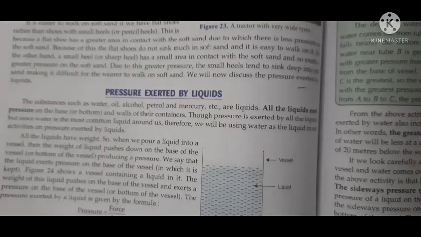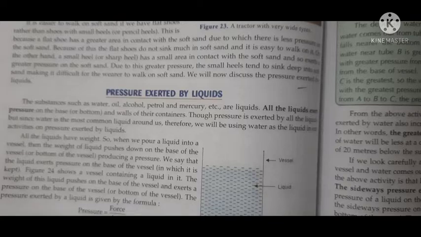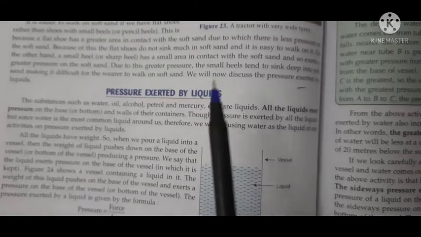Hello students. So we will continue with the same chapter, that is force and pressure. Today we will discuss pressure exerted by liquids. In the previous class we discussed in general about pressure, what is pressure. So today we will discuss pressure exerted by liquids.